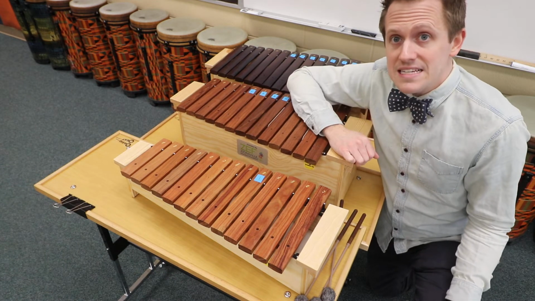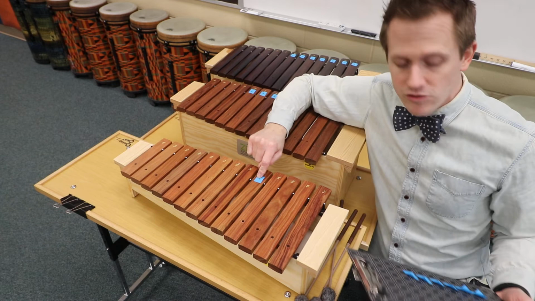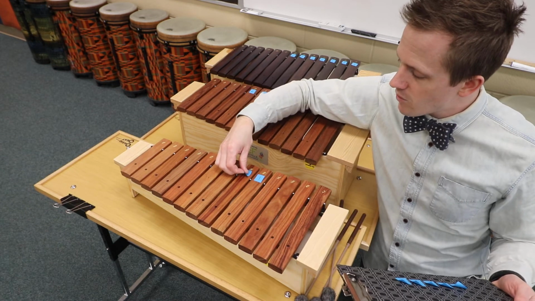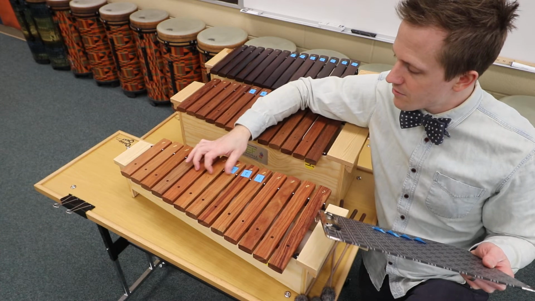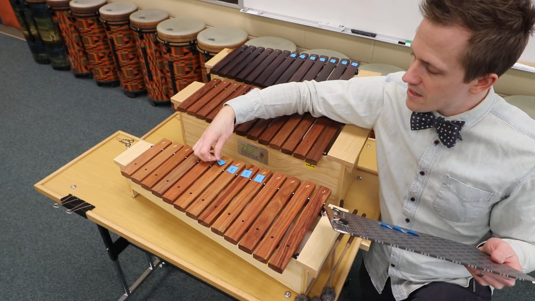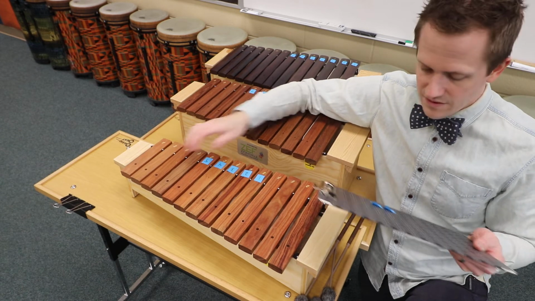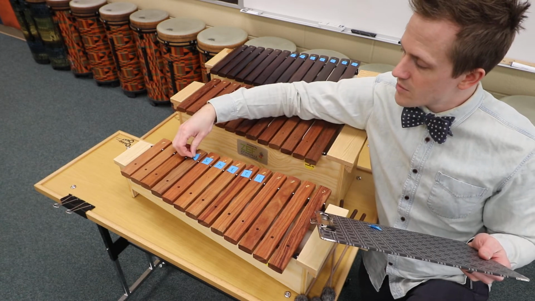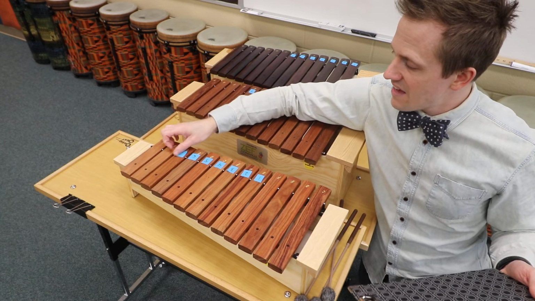And then on our highest instrument, on our soprano xylophone, I do the same thing, but I'm starting on the note G. So G is number 1, A is number 2, B is number 3, C is number 4, D is number 5, E is number 6, and F is number 7.